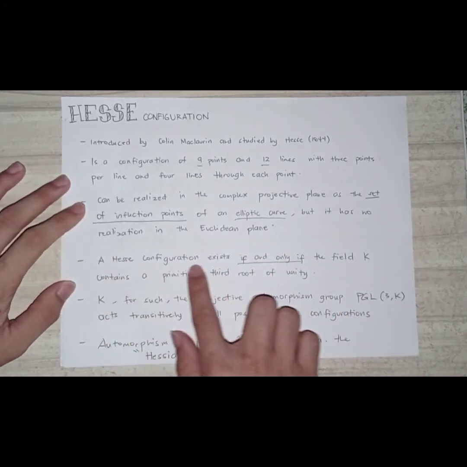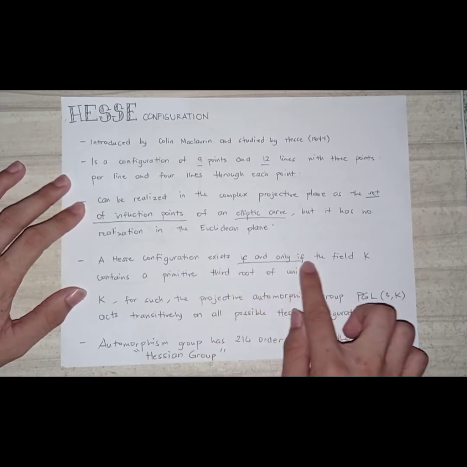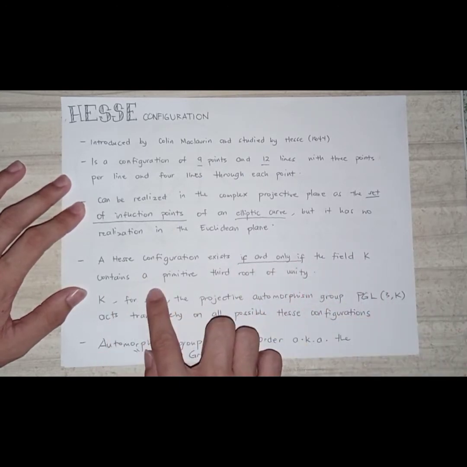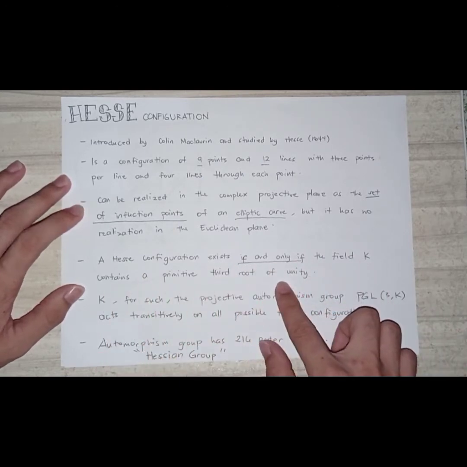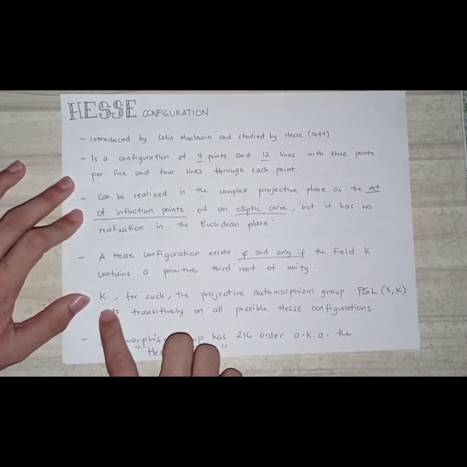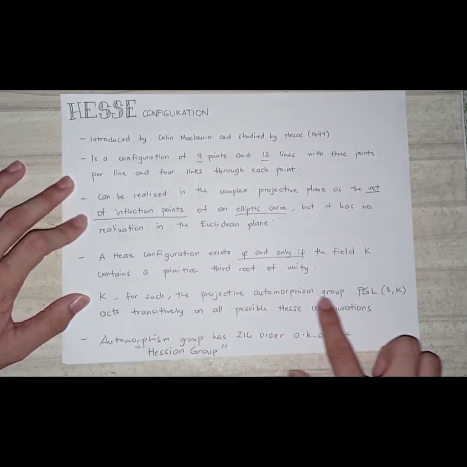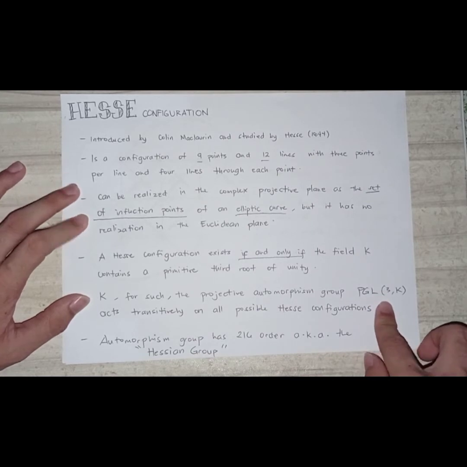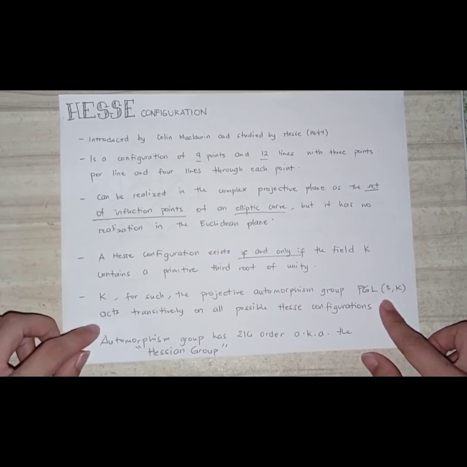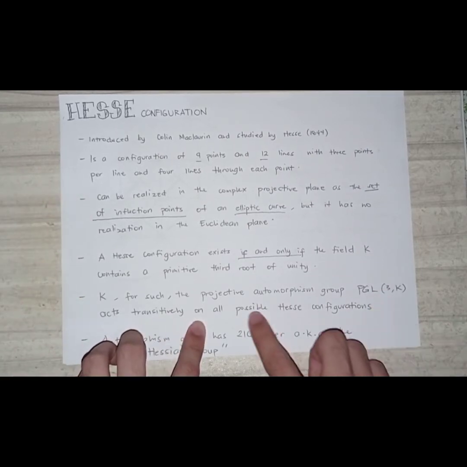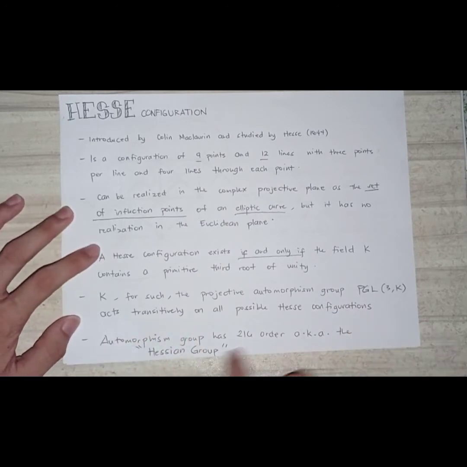A Hesse configuration exists if and only if the field K contains a primitive third root of unity. For such K, the projective automorphism group PGL(3, K) acts transitively on all possible Hesse configurations. The automorphism group of the Hesse configuration has order 216, also known as the Hessian group.